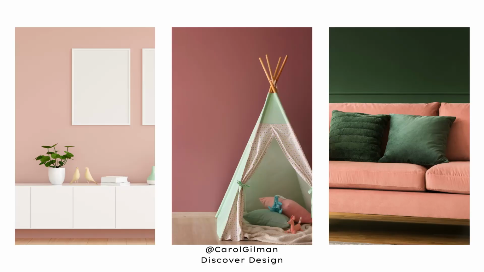So think about that when you're working with color. What are some ways to make it a little bit more unexpected and not just the typical colors that we see everywhere?